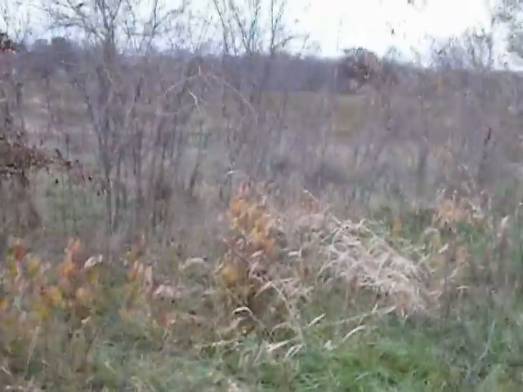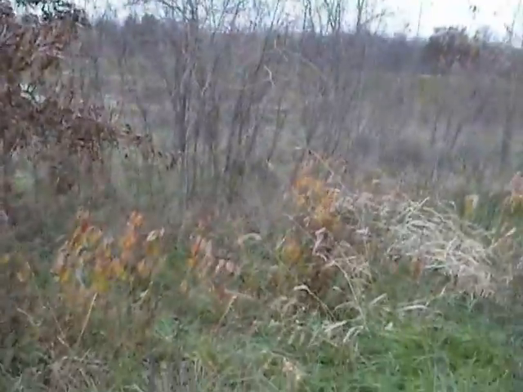We now have our quadrant 25 by 25 feet set up, and it's now time to collect some data. We will be taking pictures of each individual species we can find, and document that in the lab report.